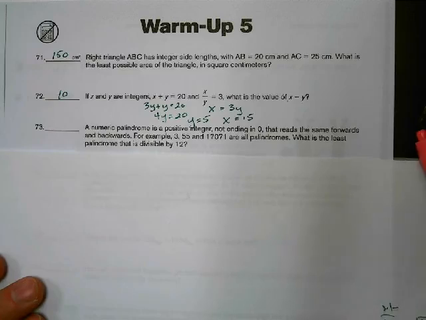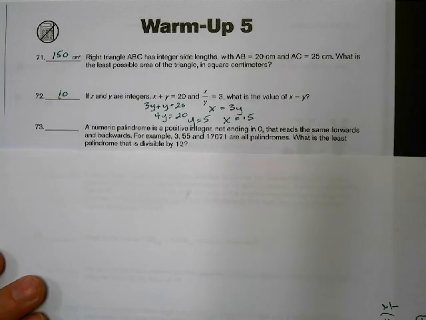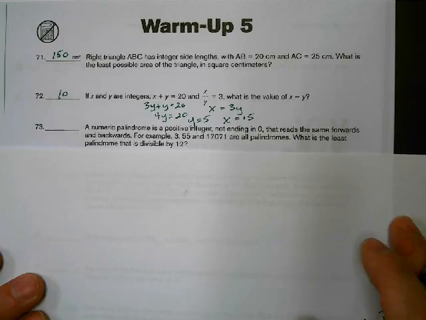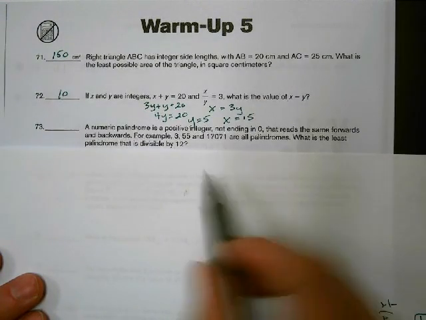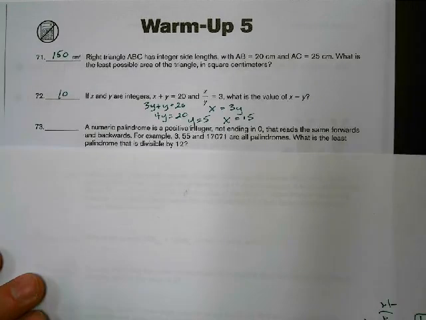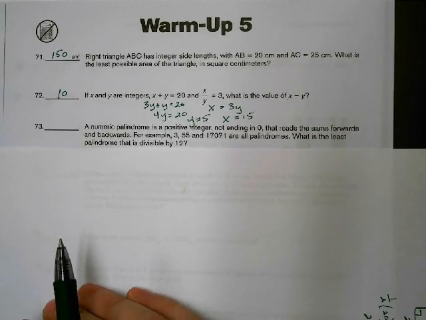Next, a numeric palindrome is a positive integer, not ending in 0, because you can't have 0 at the beginning, that reads the same forwards and backwards. For instance, 3, 55, 17071, they're all palindromes, so they're the same backwards and forwards. What is the least palindrome that is divisible by 12?